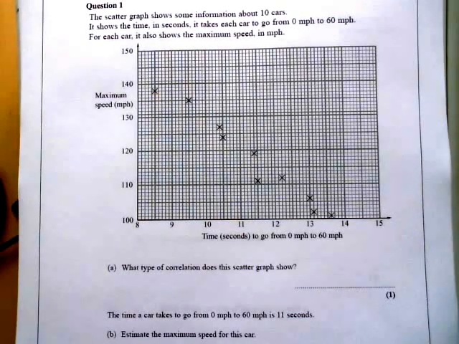So on to our first question. The scatter graph shows some information about 10 cars. It shows the time in seconds it takes each car to go from 0 miles per hour to 60 miles per hour. And for the same car, it also shows its maximum speed. So we're first asked, what type of correlation does this scatter graph show?